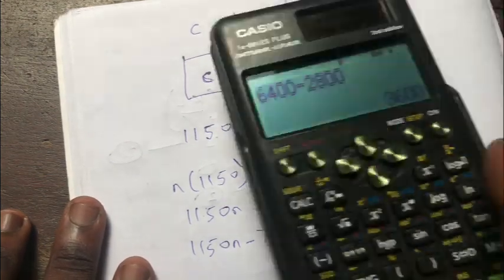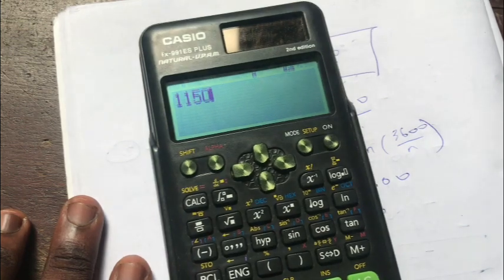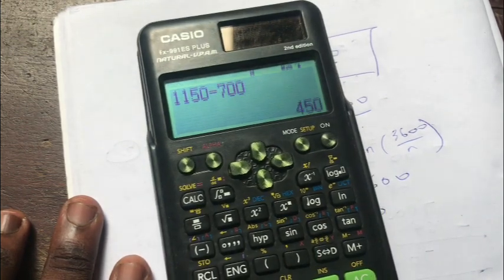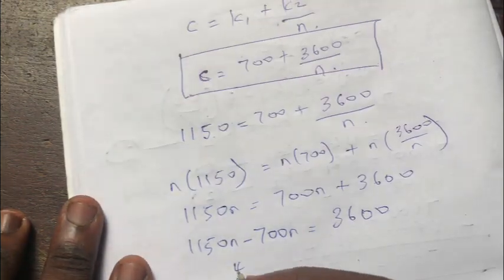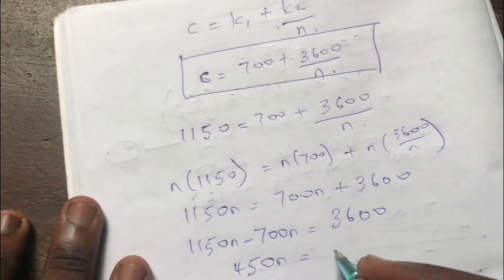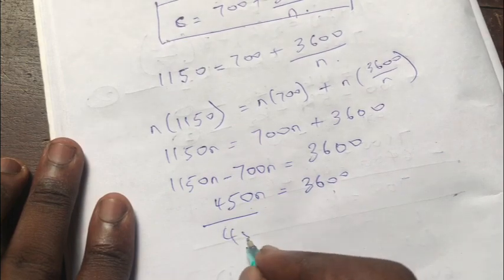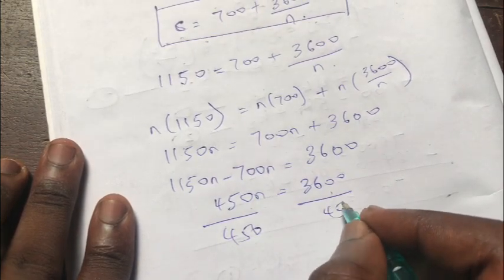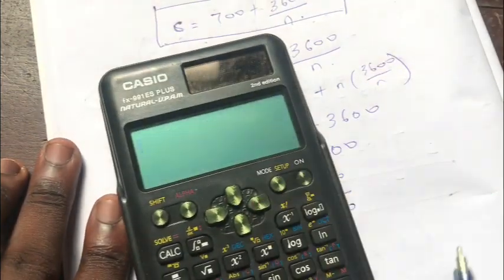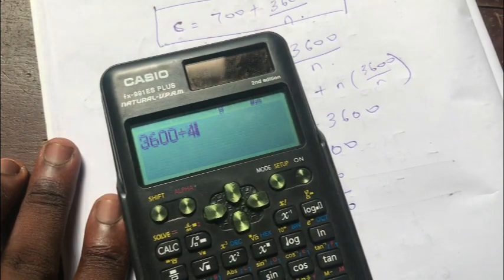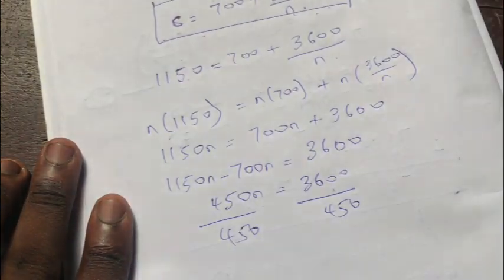So 1150 minus 700 gives us 450N equals 3600. How do you find N? Divide both sides by 450. So we have 3600 divided by 450, and that will give us 8.